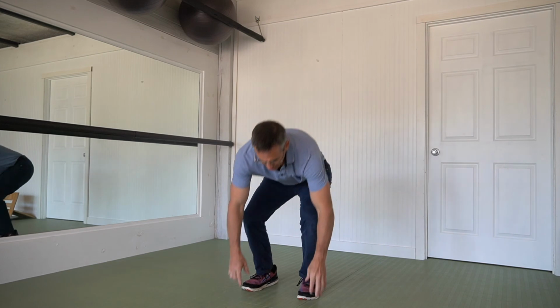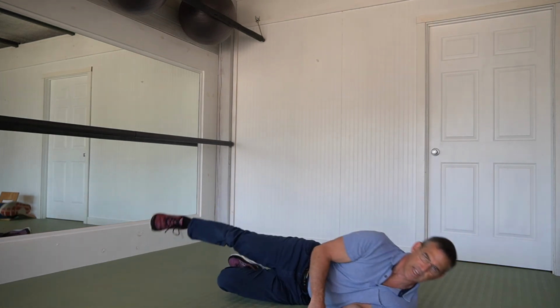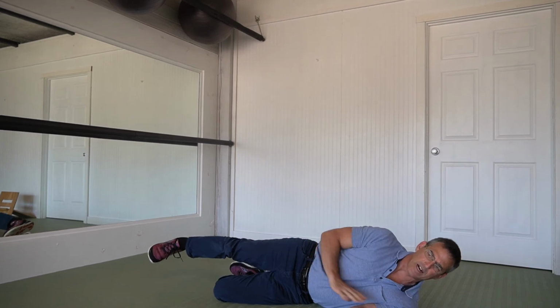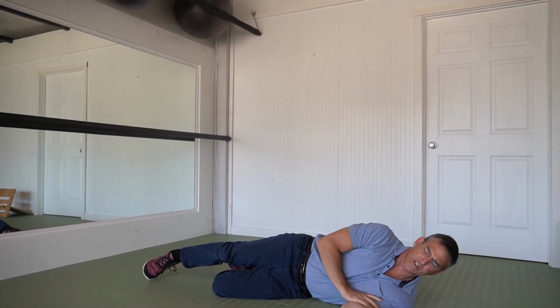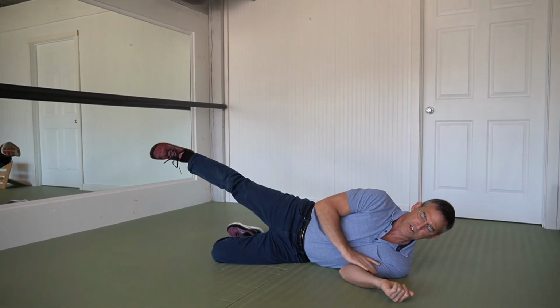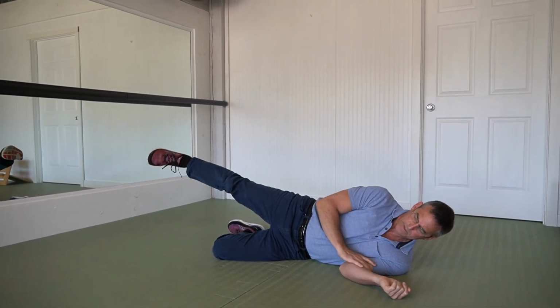So now I've just shown you how to work the front and the back, and this exercise is critical to breaking that pattern. So I really like to do an exercise that addresses the gluteal muscle specifically by pointing my foot. Now let's talk about how I think this should be done.